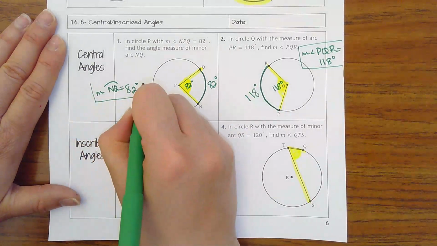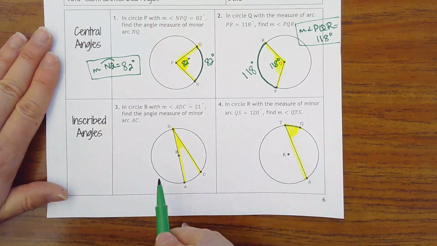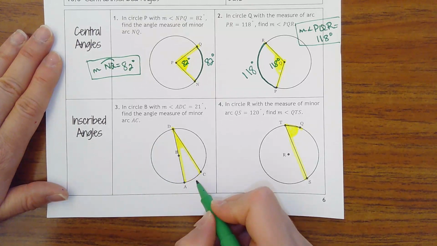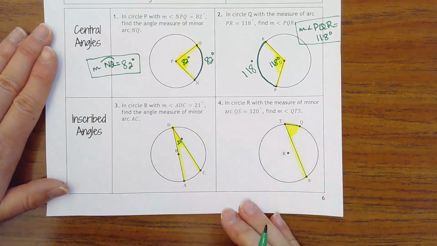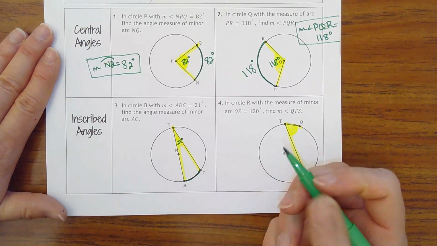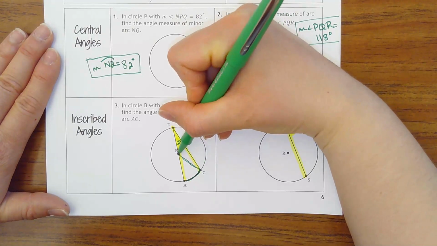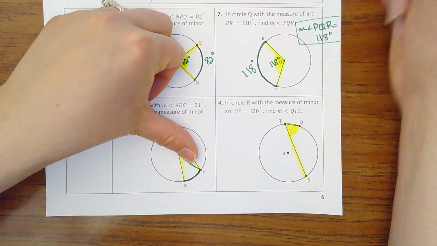Okay, and then with inscribed, it's not equal, but it's a very easy relationship. Number three says in circle B, with the measure of angle ADC being 21 degrees, so pretty small angle here, find the measure of minor arc AC. So let's think about this. Here's what I think in my head. If this were a central angle, these would match.